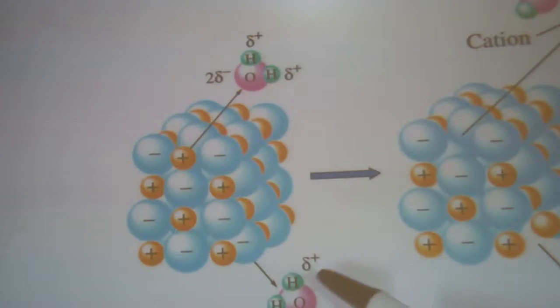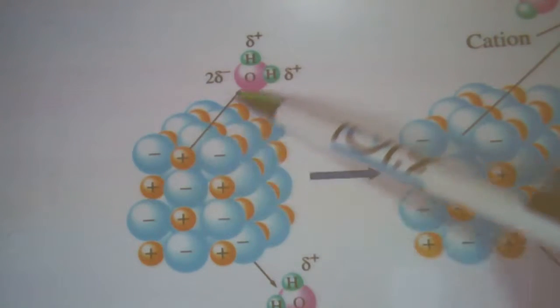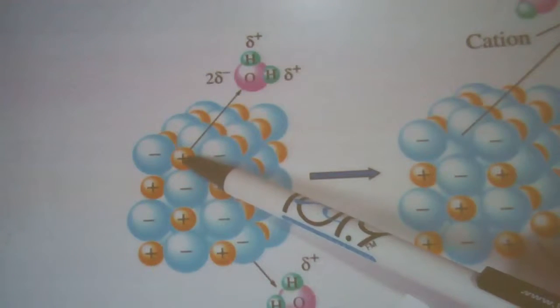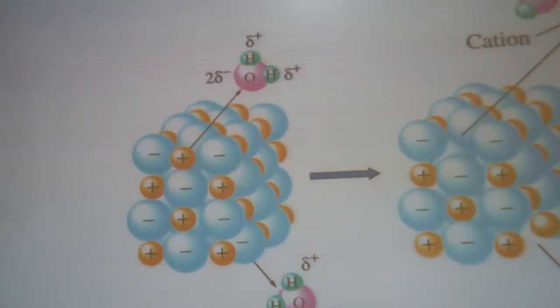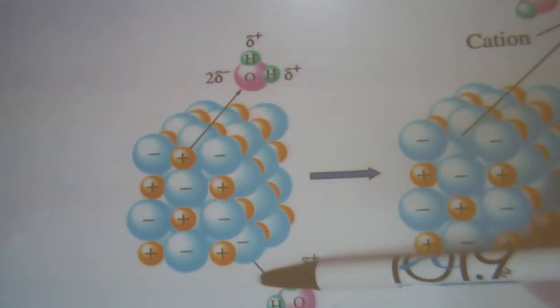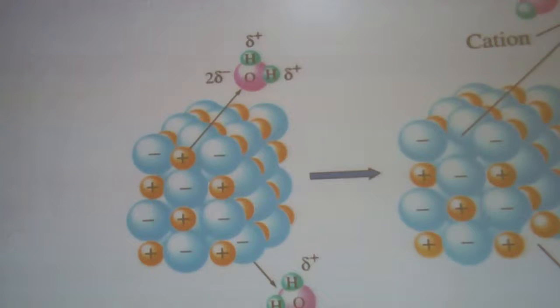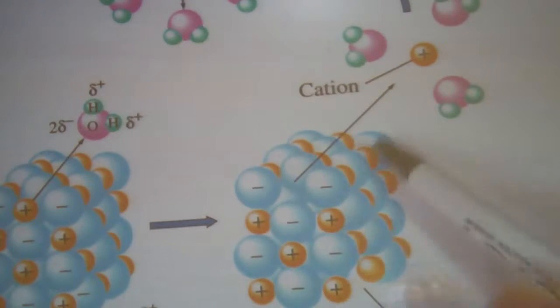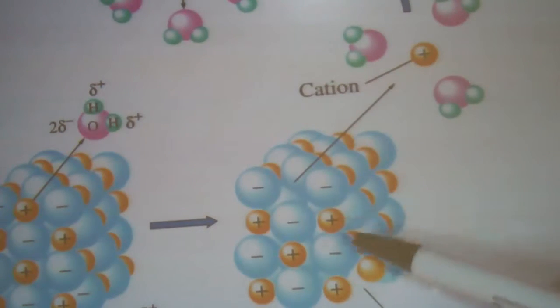How come? There's two lone pairs over there. Those lone pairs of electrons are going to attract a positive ion and tug it out of this lattice. In the meantime, Mickey's ears are going to tug at the negative ion in that solid and pull it out of the lattice. What we'll get then is cracks in the lattice.